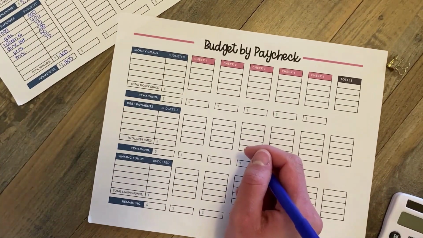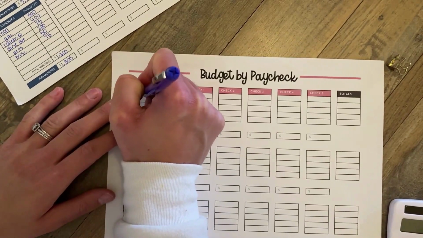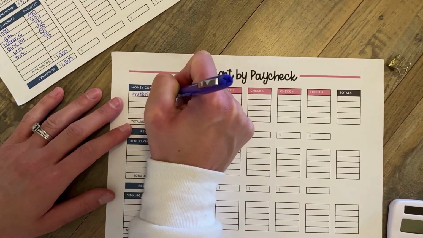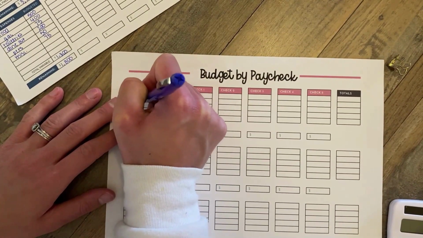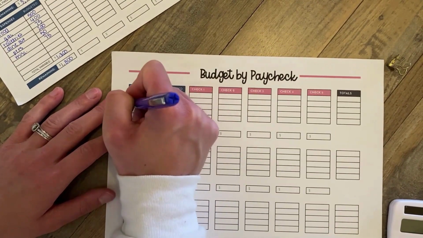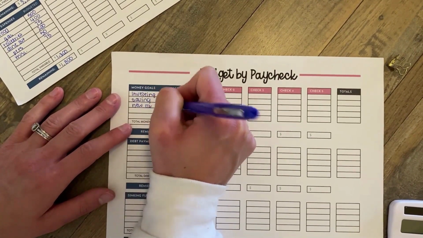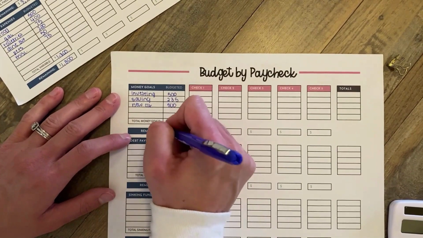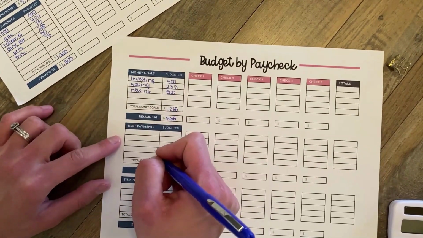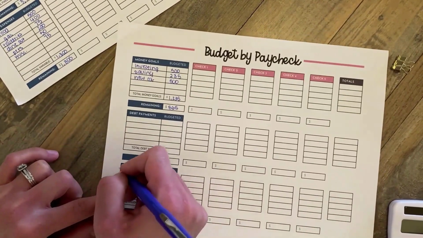Next, you want to put your money goals into your budget. If you don't put them in your budget, they probably won't happen. So include goals for saving and investing and convert them to monthly amounts. You can always tweak these later. Total these and figure out what you have left to budget with. If you have debt payments, list those there.